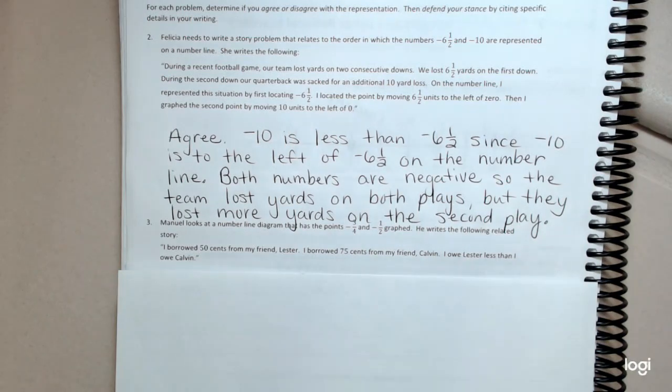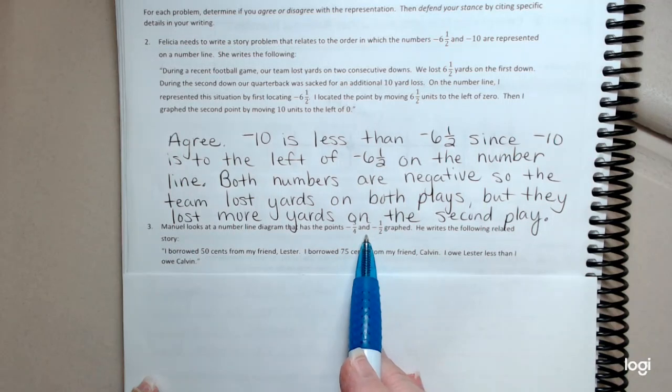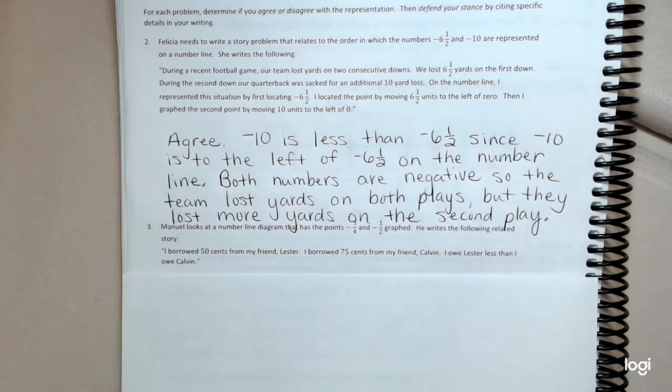All right, let's move on to problem number 3. We need to decide if we agree or disagree. Number 3 says, Manuel looks at a number line diagram that has the points -3/4 and -1/2 graphed. He writes the following related story. I borrowed 50 cents from my friend Lester. I borrowed 75 cents from my friend Calvin. I owe Lester less than I owe Calvin.